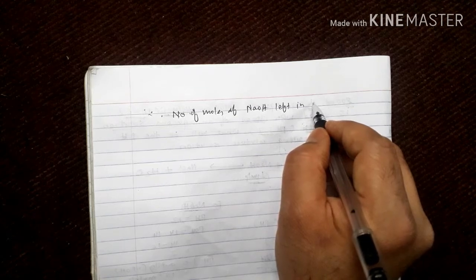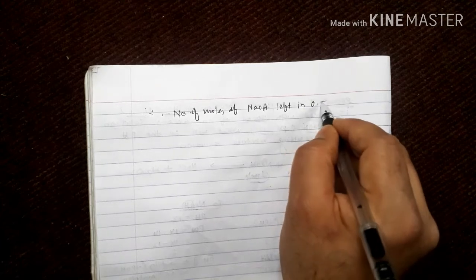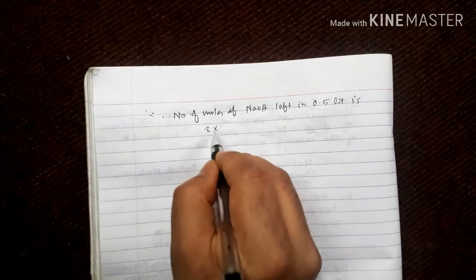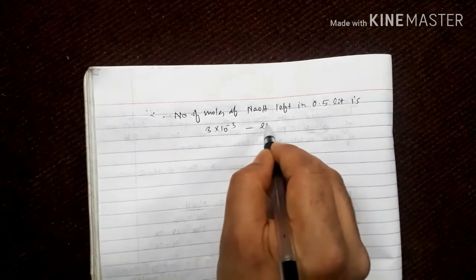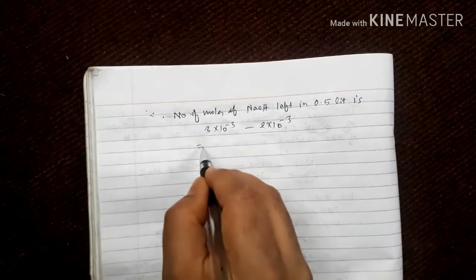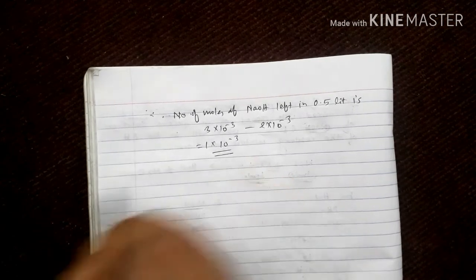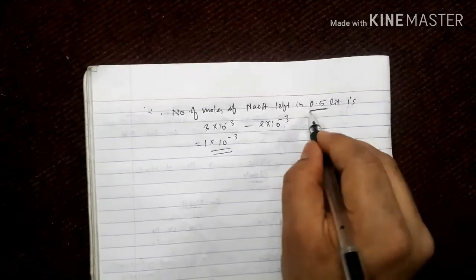That 500 ml when changed to liter is 0.5 liter. The moles left are 3 into 10 to the minus 3 minus 2 into 10 to the minus 3, the value is 1 into 10 to the minus 3. This much mole is left in 0.5 liter.